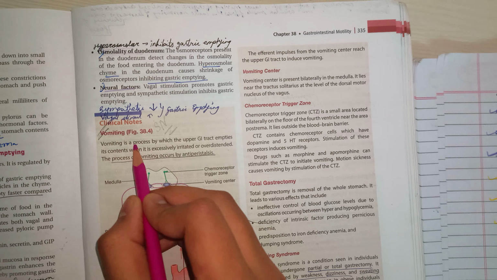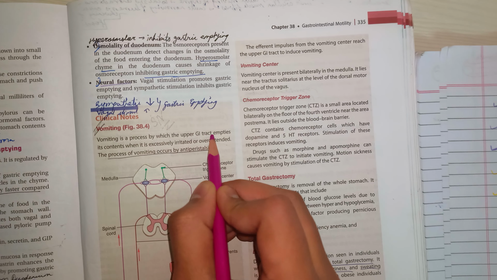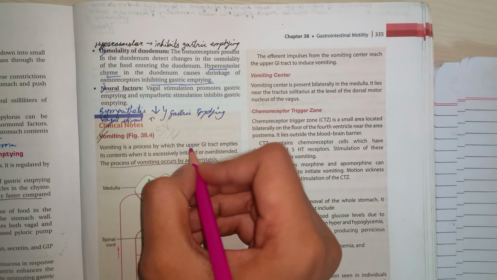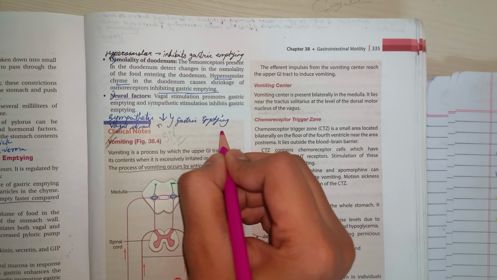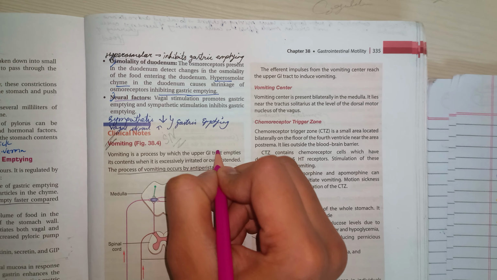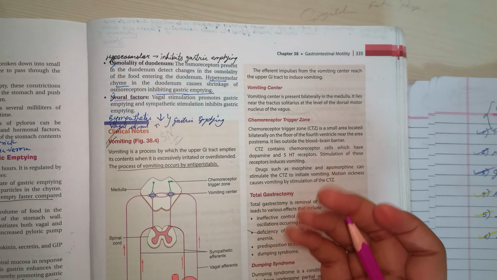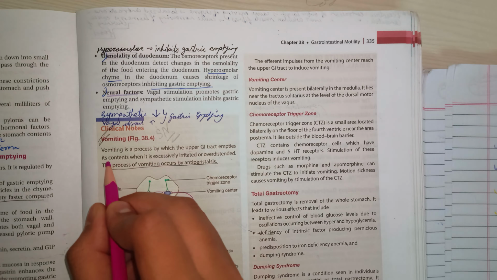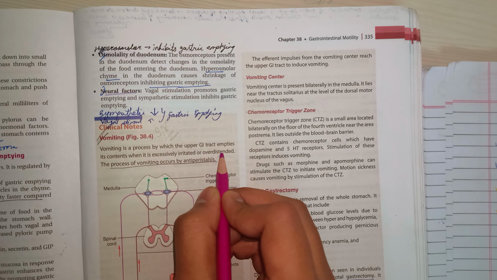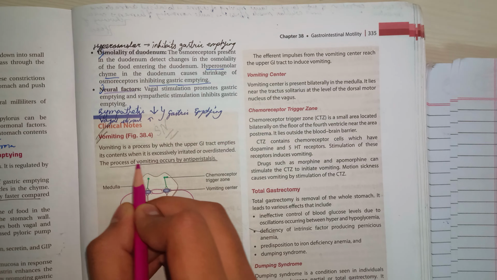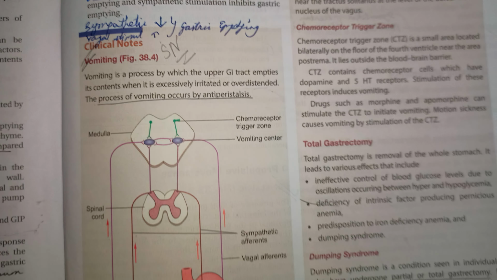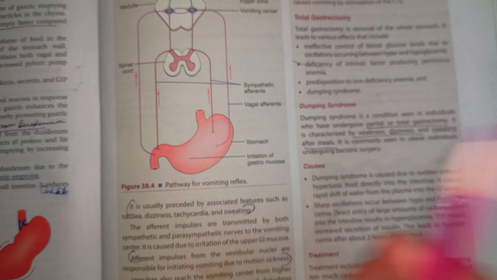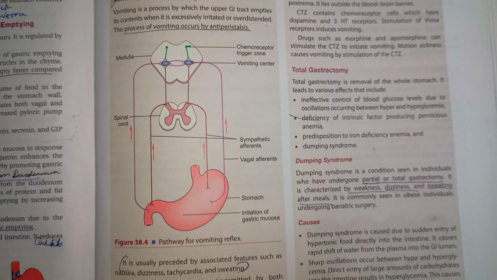What is vomiting? Vomiting is a process by which the upper GI tract empties its content. Remember, upper GI tract, not the whole GI tract. Why? Because only the upper 2/3 of the esophagus is voluntary, and lower 1/3 is not voluntary. Okay, so it empties its contents when it is excessively irritated or over distended. The process of vomiting occurs by antiperistalsis. Very very important again. Okay, antiperistalsis. So this is our pathway for vomiting reflex. Have a look at it once.